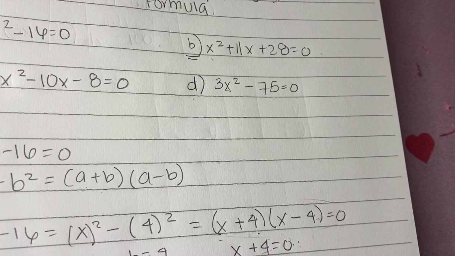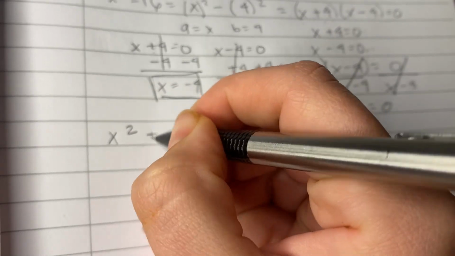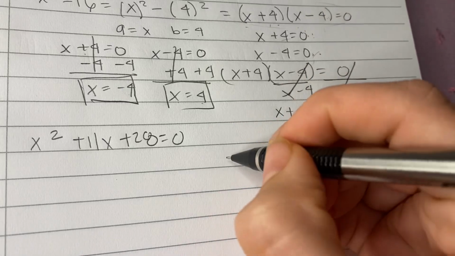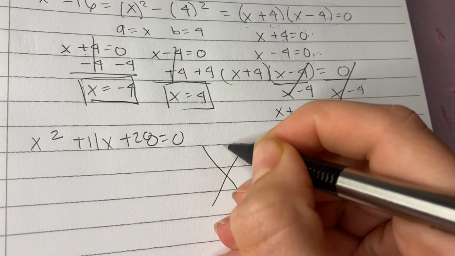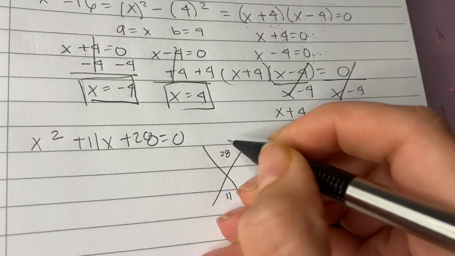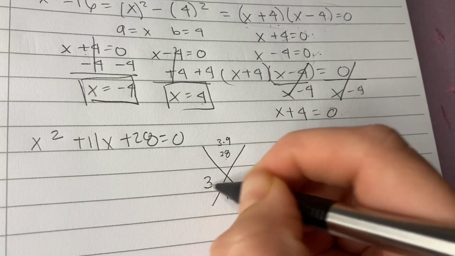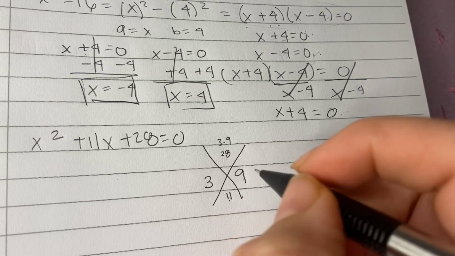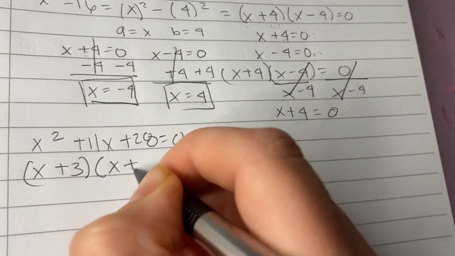Now we're gonna go back to B, and we're gonna go ahead and factorize that one. The equation is x squared plus 11x plus 28. And so I'm just gonna go ahead and write down right here what 2 factors multiplied will give me 28, but added up will give me 11. So in this case, it's 4 times 7. 4 times 7 gives me 28, and 4 plus 7 is 11. So I'm gonna go ahead and do x plus 4 is one factor, and x plus 7 is another one.